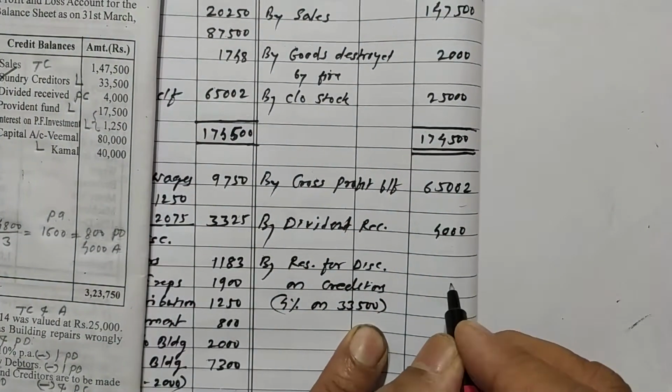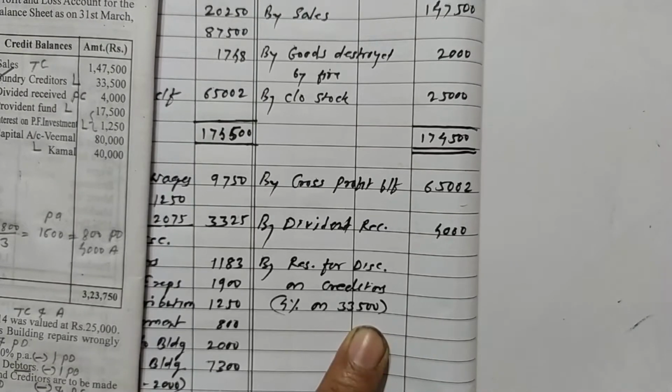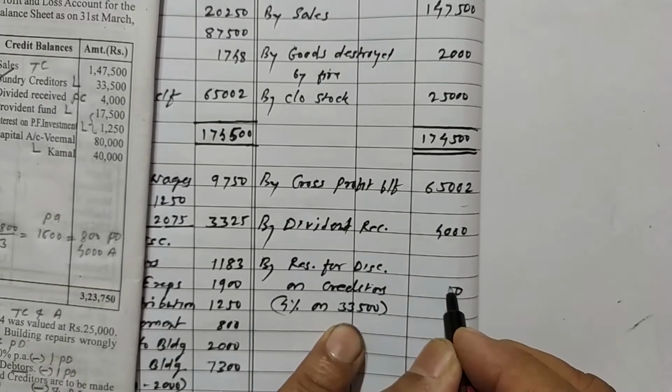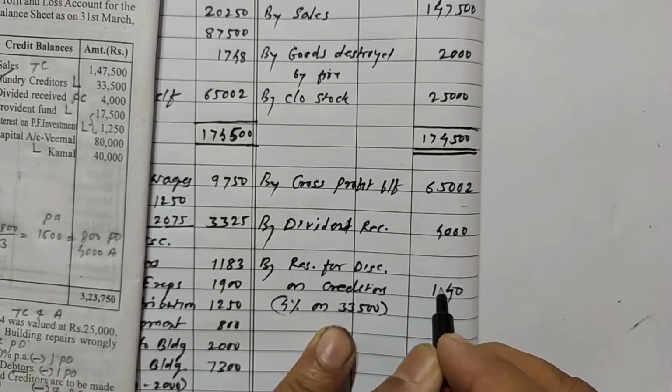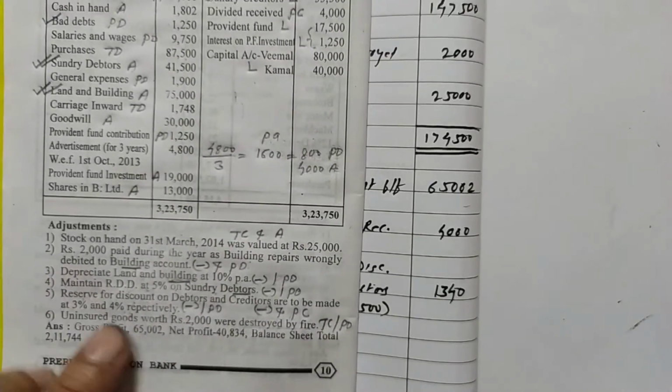We see 4% on 33,500 comes 1,340. Okay, now see again, find out the P&L items.